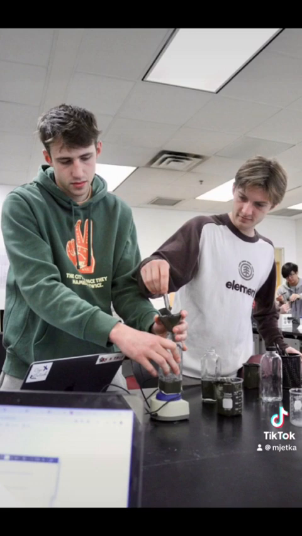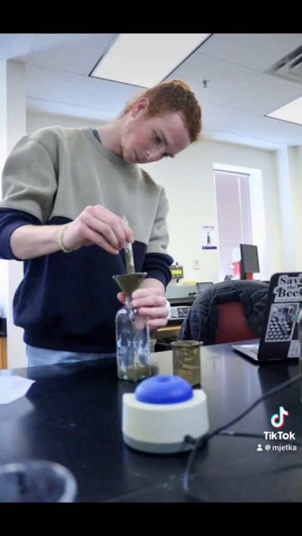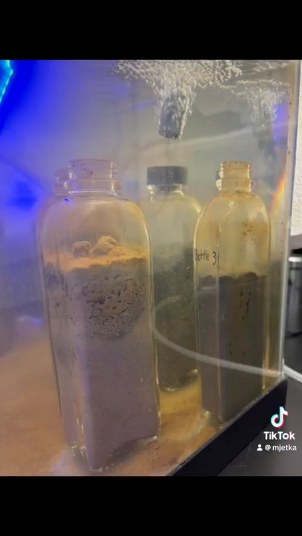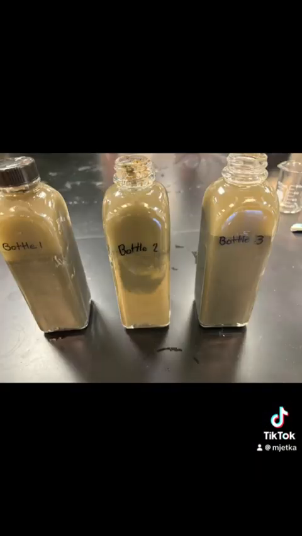Step 3. Create columns with different types of nutrients. Step 4. Label all 3 columns with identifiers specific to our group. Step 5. Place columns in the oxygenated water tank. Bottle number 1 is capped to keep any oxygen in while the 2 other bottles are left open. Step 6. Observe the bottles every week.